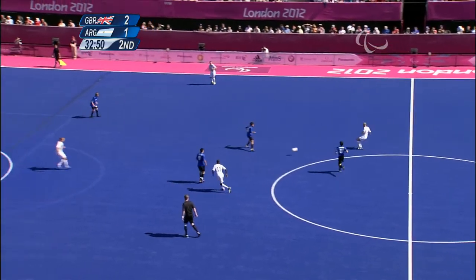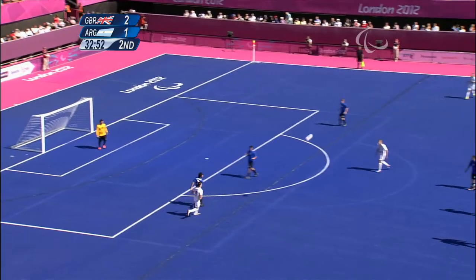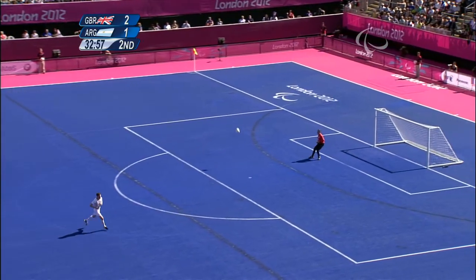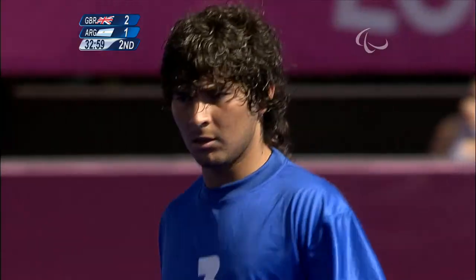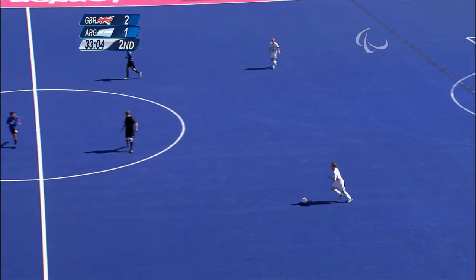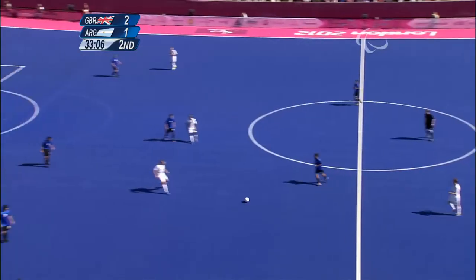Inside his own half, then crossing over halfway, plays a central ball up towards the corner of the box, swept away by Argentina, deep downfield, and that'll bounce all the way through to Connell in the Great Britain goal. So Connell gathers and rolls it short to his left-hand side to the feet of Glynn once more for Great Britain. Brings it up towards halfway.